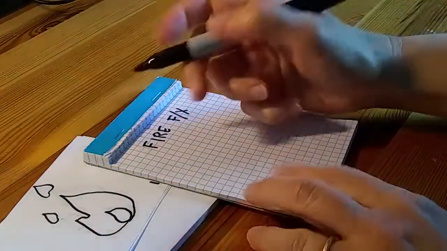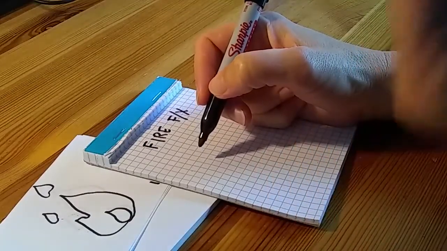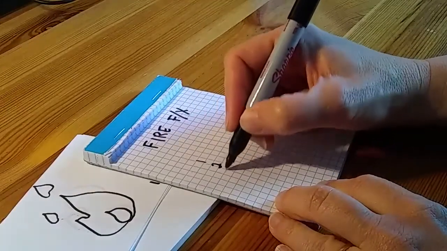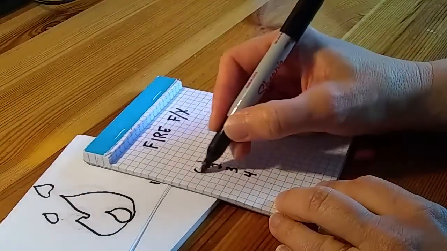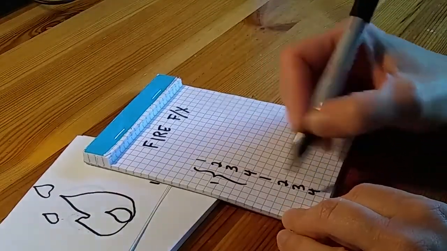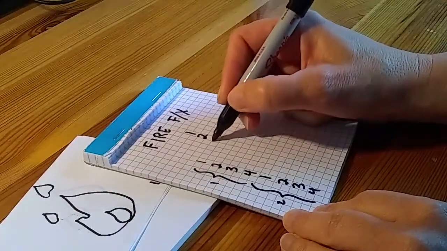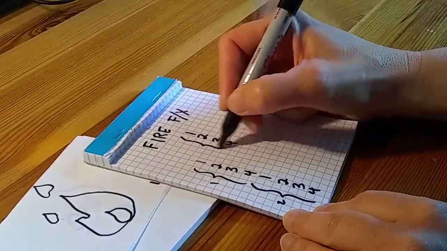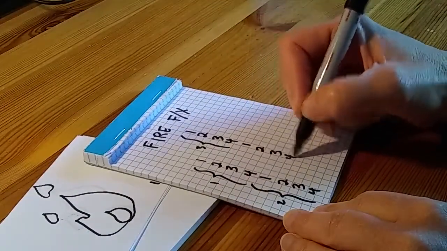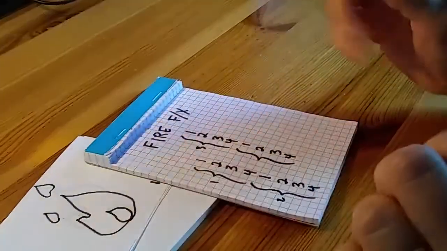So I'm going to leave a couple spaces here for the drawings that are going to have the fire come up from nothing. And here's drawing 1, 2, 3, 4. That's one cycle. And then 1, 2, 3, 4, that's cycle number 2. And then 1, 2, 3, 4, that'll be the 3rd cycle. And then 1, 2, 3, 4, that'll be the 4th cycle. And then after the 4th cycle, we're going to have the fire just disappear.